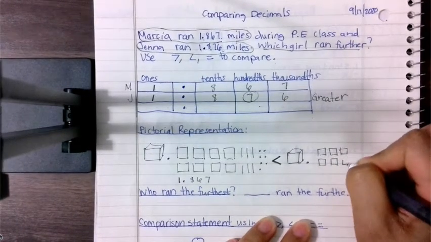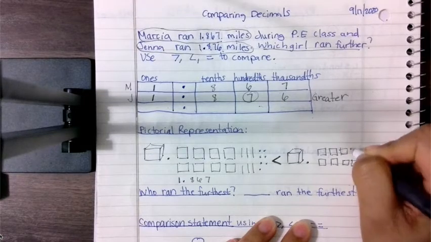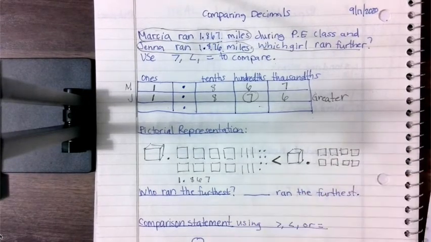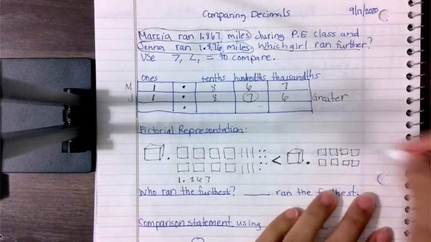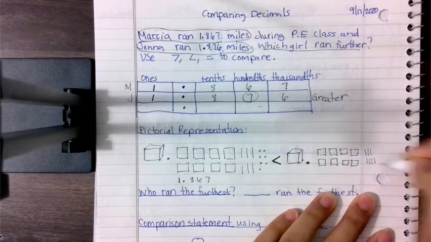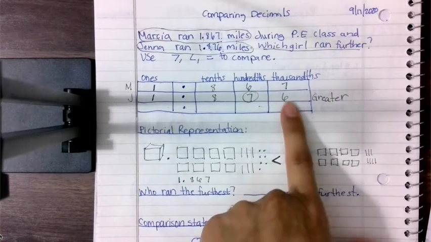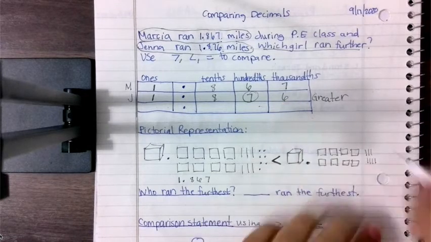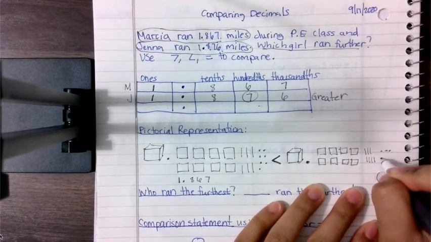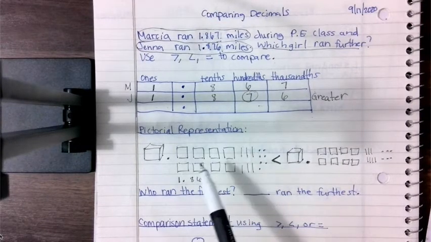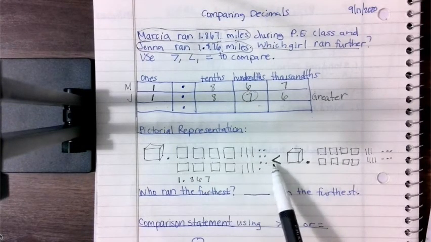We have 7 longs. And then we have 6 in the thousandths place, or 6 units. So again, Marcia ran less than Jenna. And I'm going to write the number underneath.